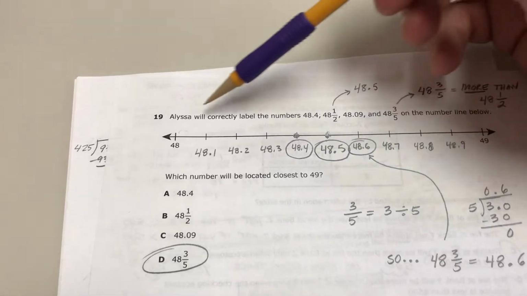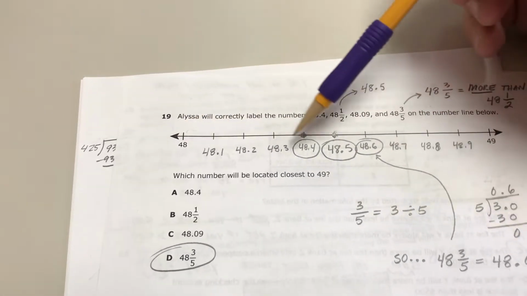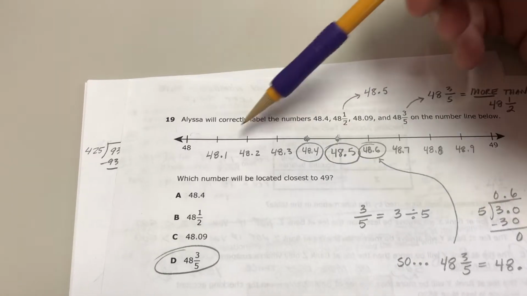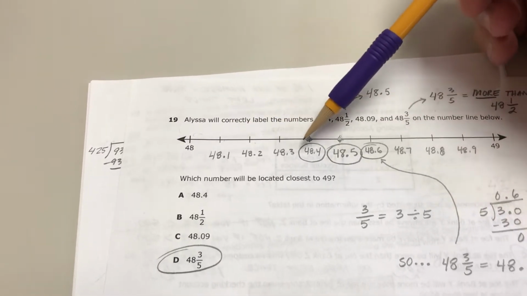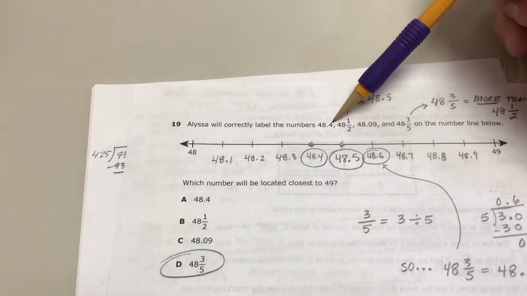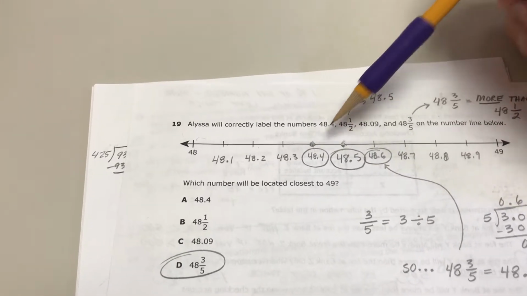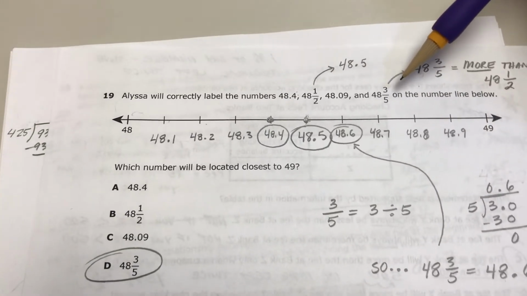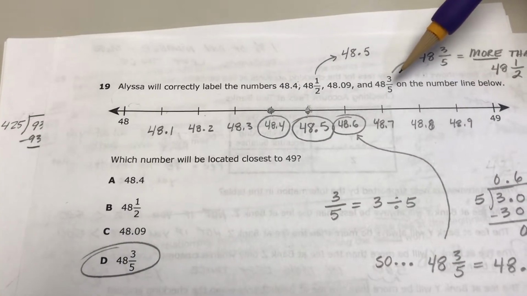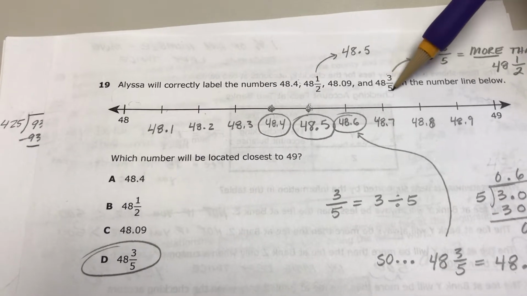48.4 is easy to locate, because if this is 48.5, then this has to be 48.1, 48.2, 48.3, 48.4. So 48.4 is really easy to locate. At least you know it's less than 48.5. And 48 3/5 is easy to locate. You don't even have to change it to a decimal. 3/5, okay?